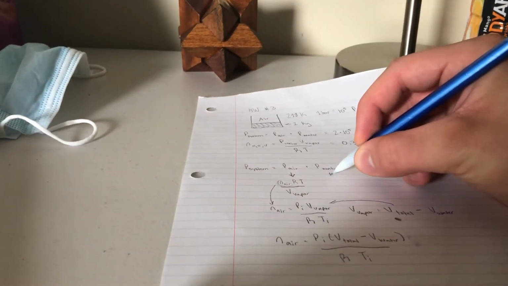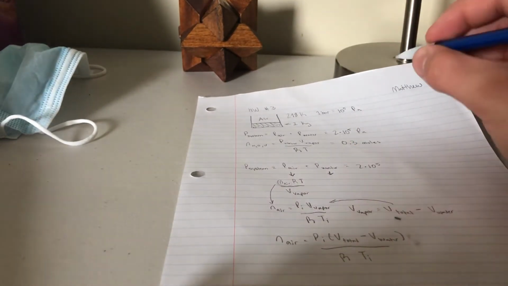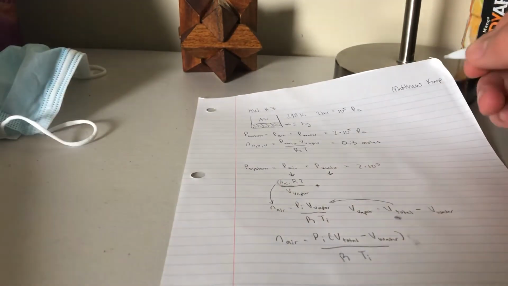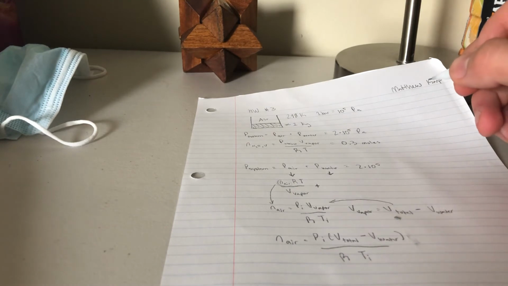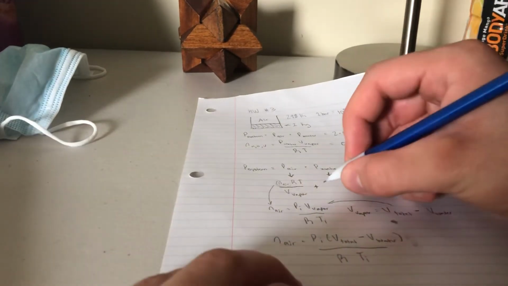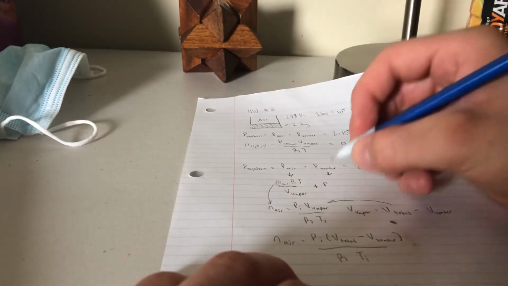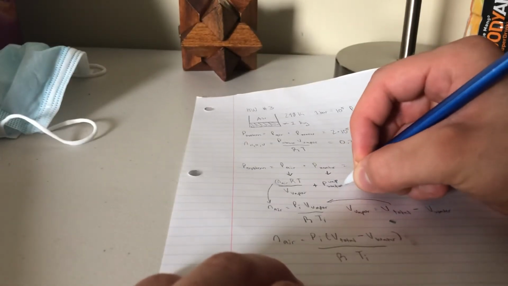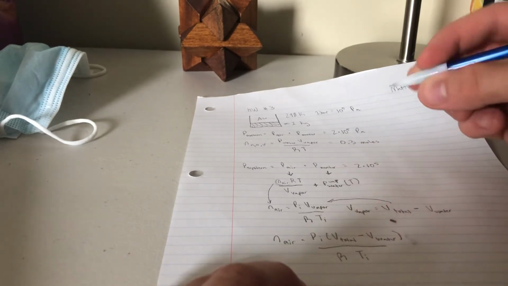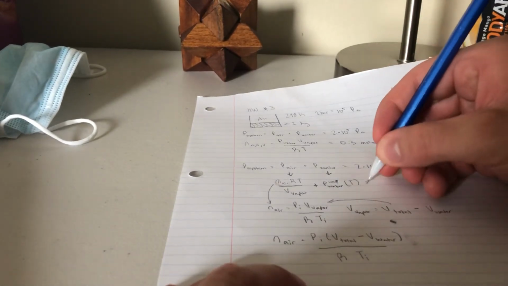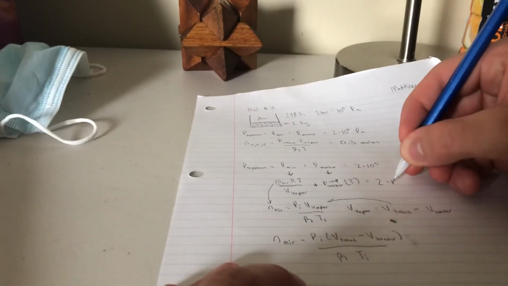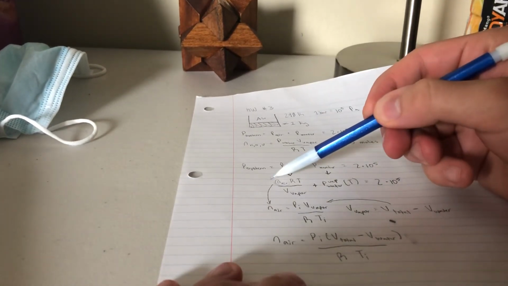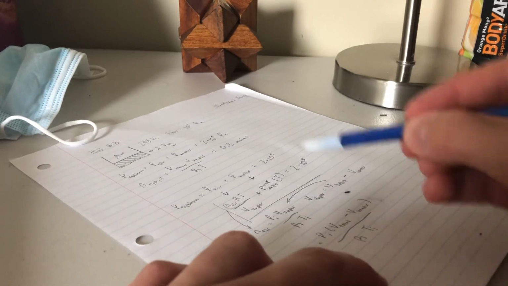So next we need to know our partial pressure of water, which is just derived from our Antoine equation, which we talked about in the last video, or the last homework series. And this is just going to be our saturation vapor pressure of water at the given temperature T. And then this is all equal to 2 times 10 to the 5th pascals. So right here is our first equation.